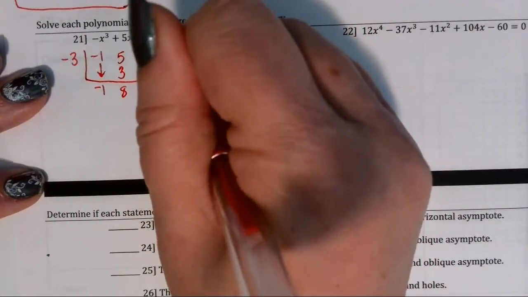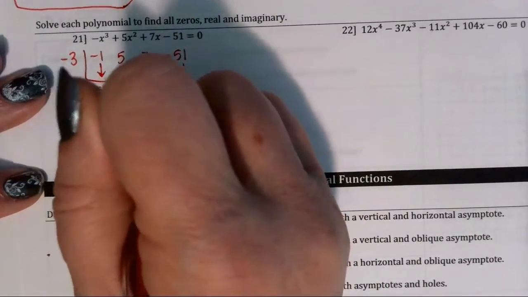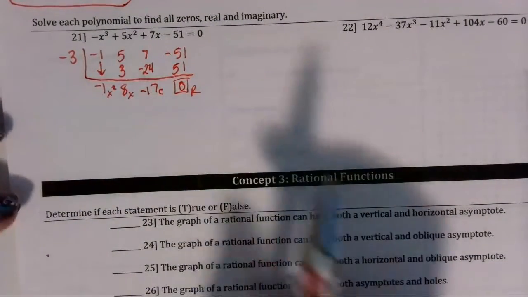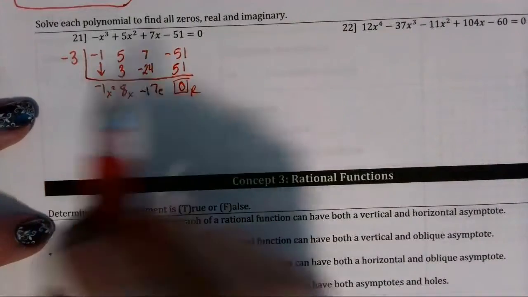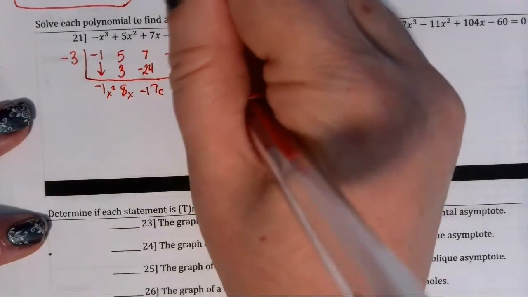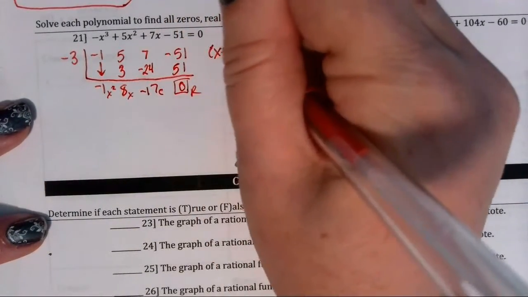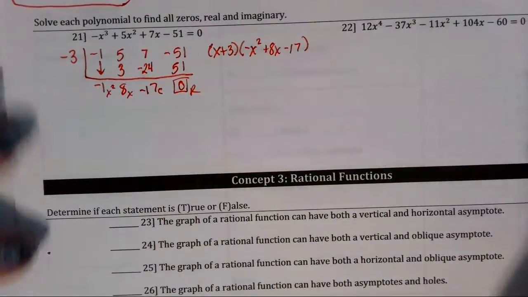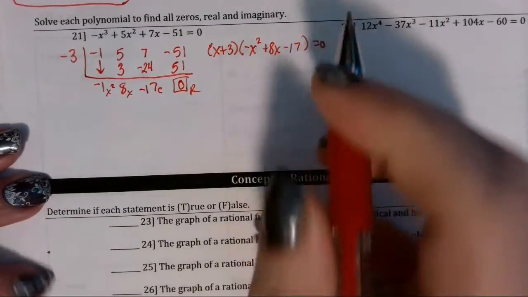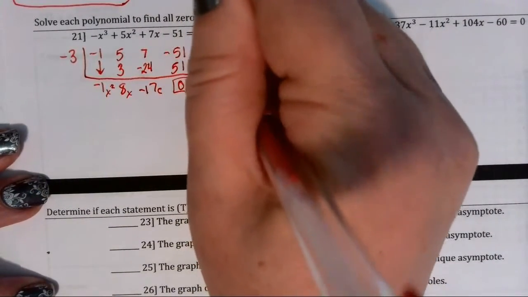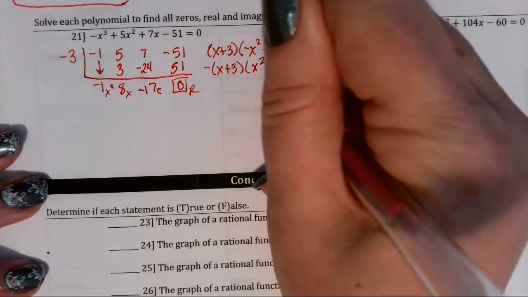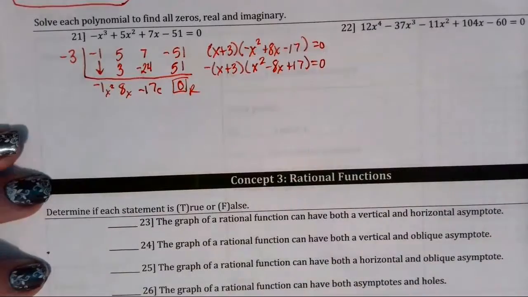That 0 is the remainder. That's preceded by the constant, the x, and the x squared. So my factored form then is going to be an x plus 3, a negative x squared plus 8x minus 17, and that's equal to 0. If I factor out that negative leading coefficient to the front, that's going to change all my signs in that quadratic trinomial to x squared minus 8x plus 17.